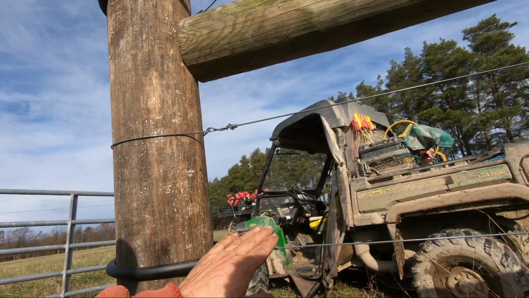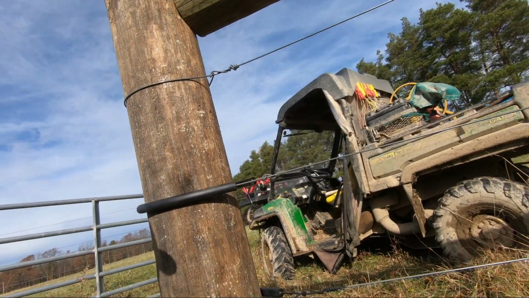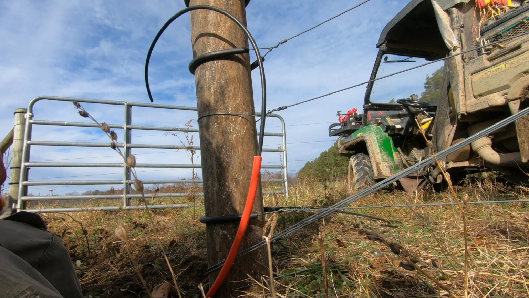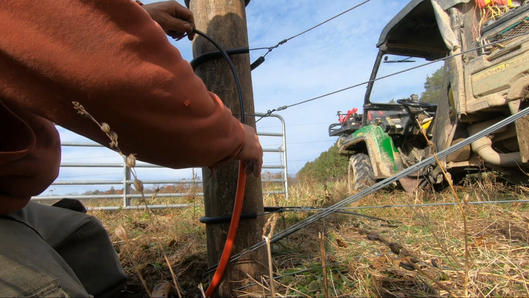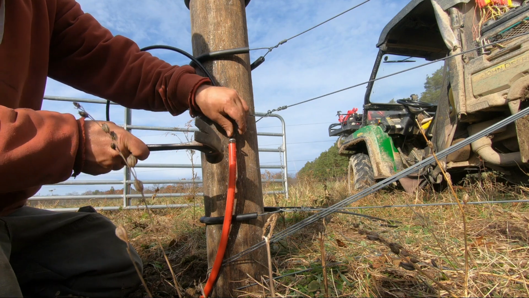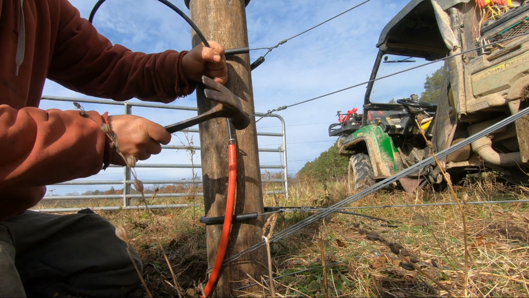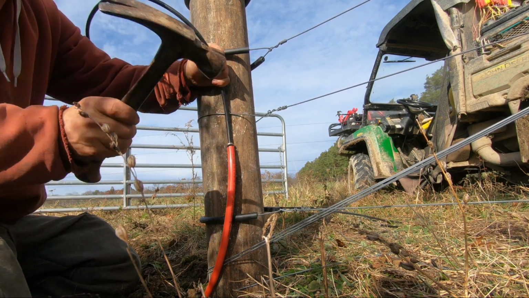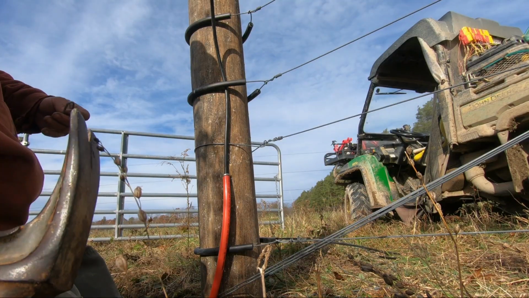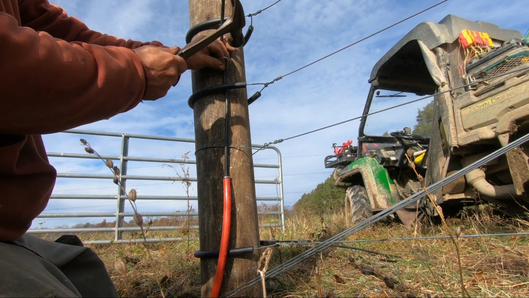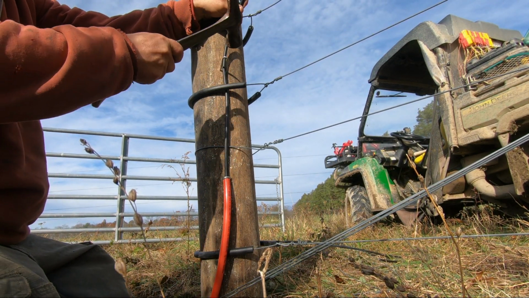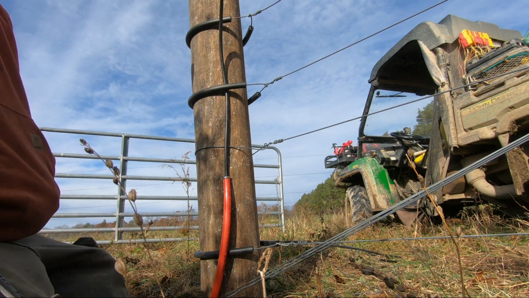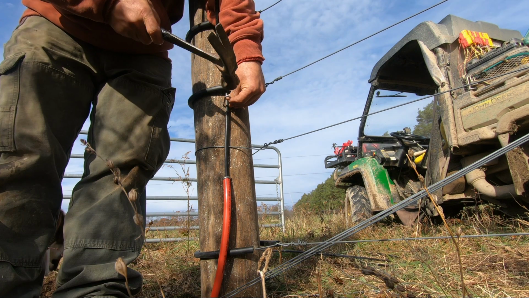Okay, we're just gonna make this one here hot and the top one hot. Ordered 25 feet and I don't think I got it. Good thing I didn't order 20 feet or we wouldn't have had enough. That would have been a 16-foot gate. It wouldn't have worked. Keep an eye on where that staple flew.